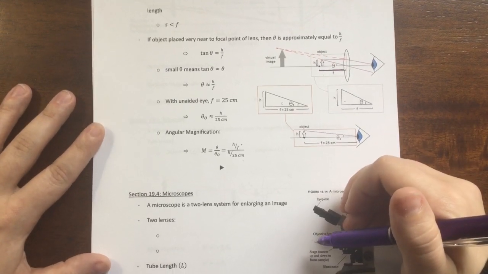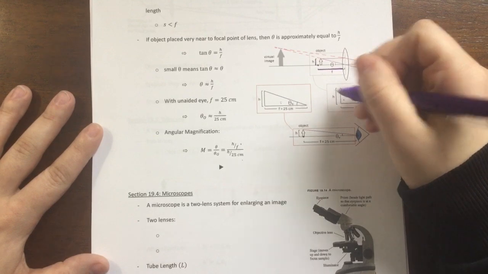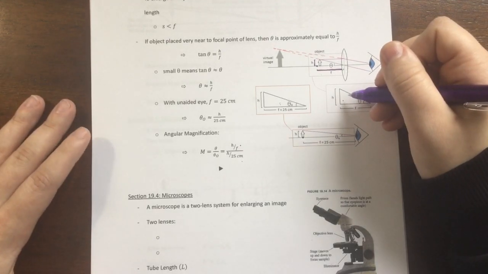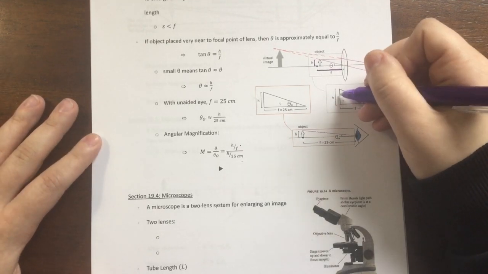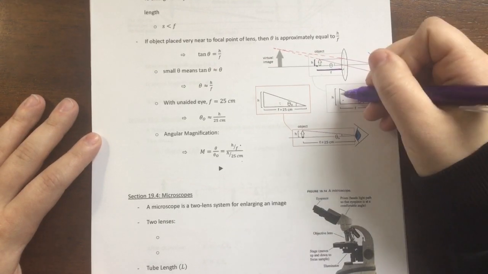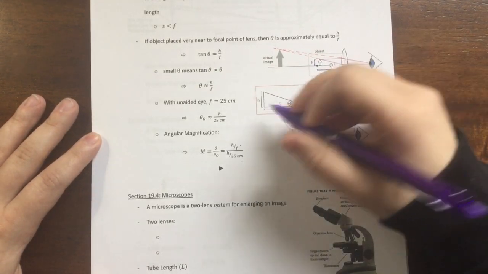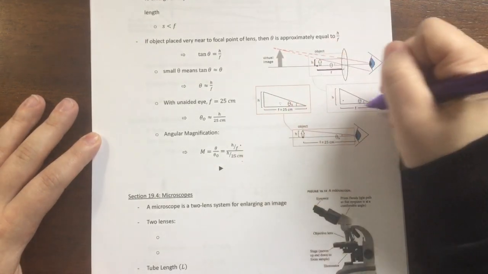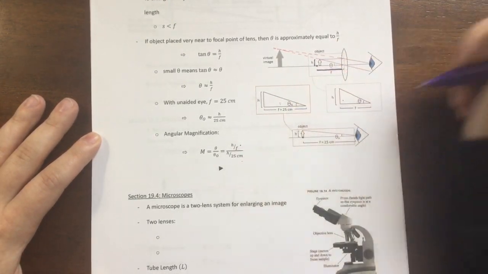Note that h is actually the same in both of these. I know that this doesn't sound like it makes sense, but if you trace it through, it actually does. Even though you see something that's larger, this h is the same in both of them. It's just the f length that's changing.